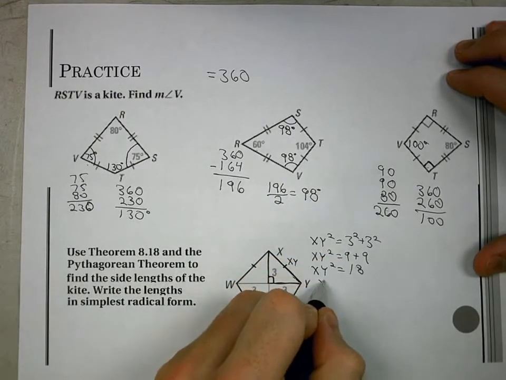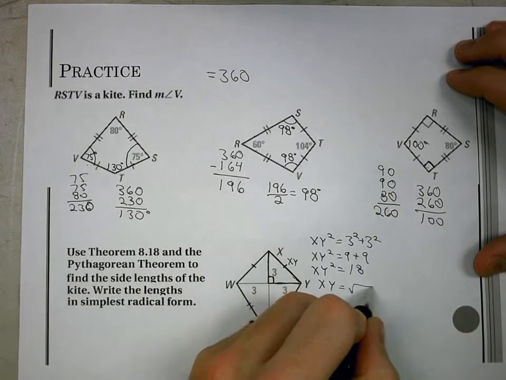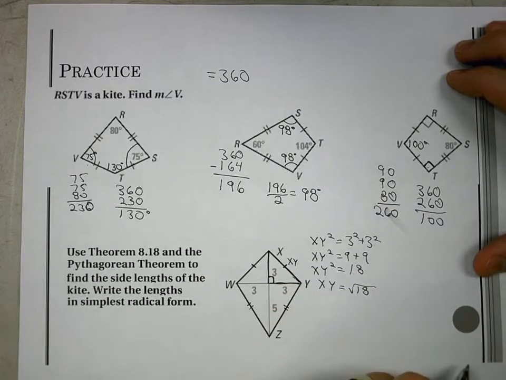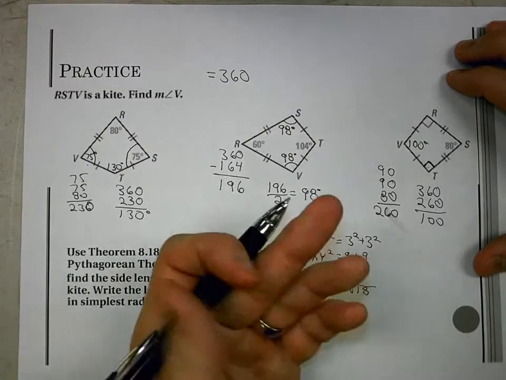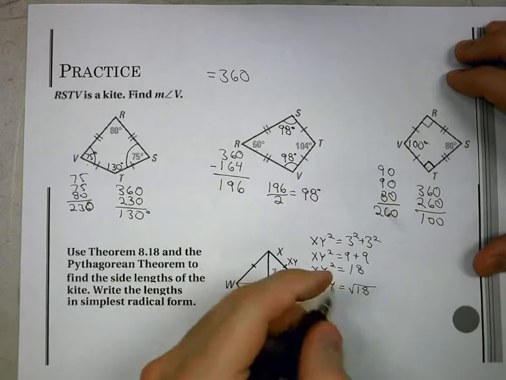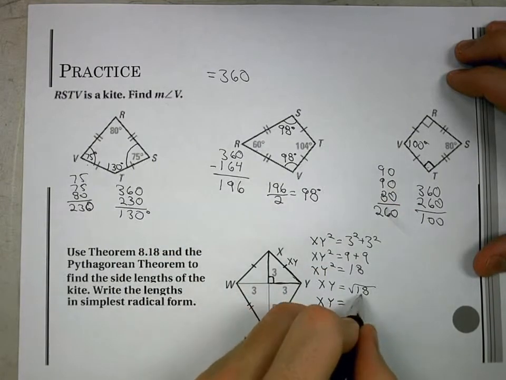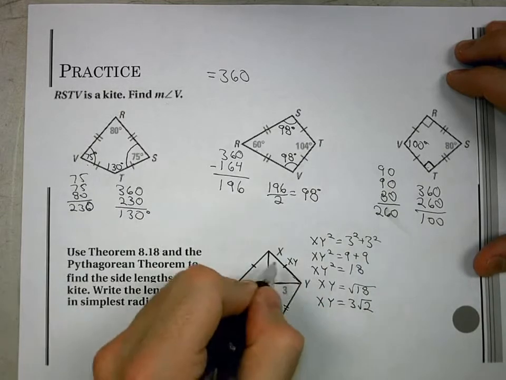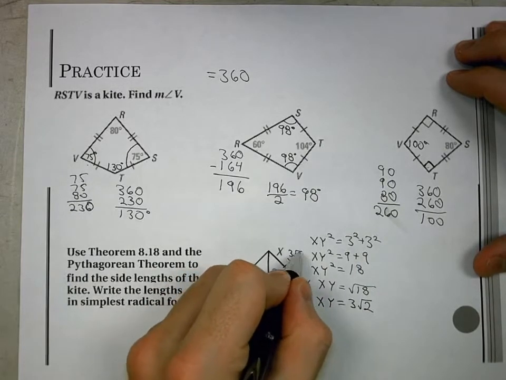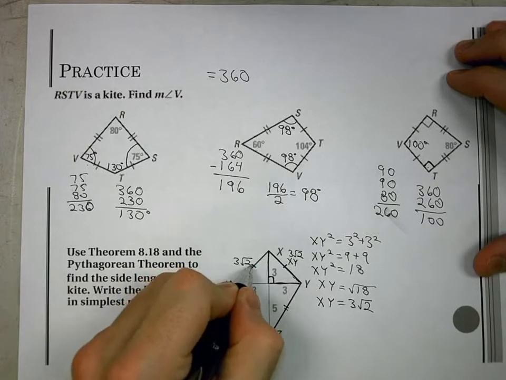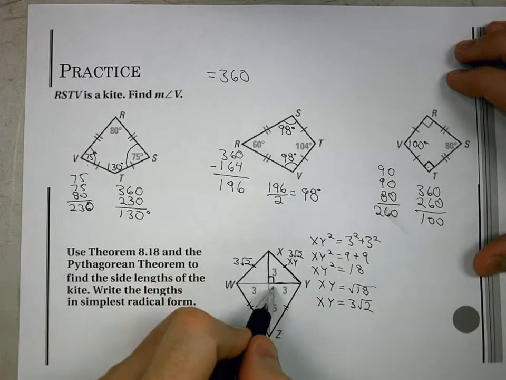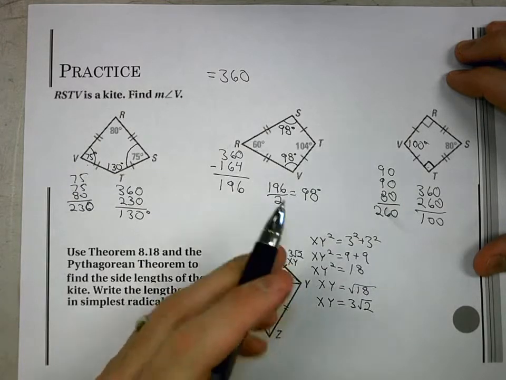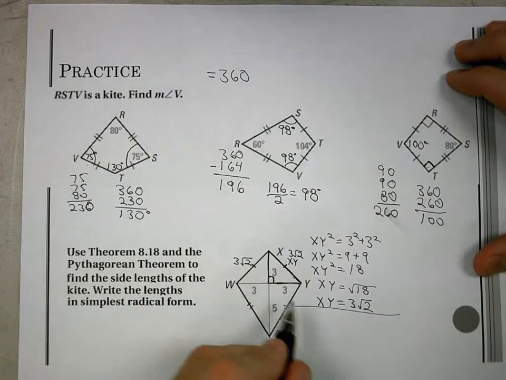I get XY equals the square root of 18, which we can simplify. 18 is 9 times 2, which I can break apart, the 3's, and it becomes 3 root 2. And it goes on both sides. If you notice here also, this is a 45, 45, 90. These are the same. That is root 2 times the leg. It doesn't ask for that, but it is good that we are familiar with it.